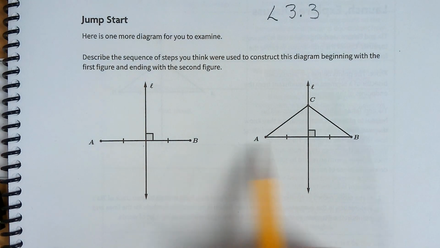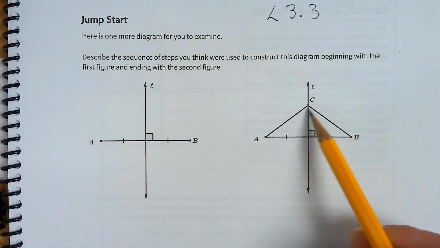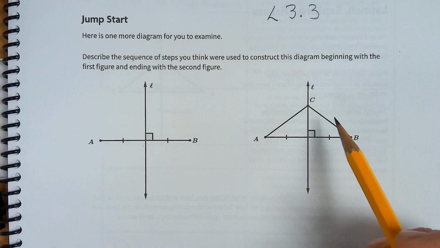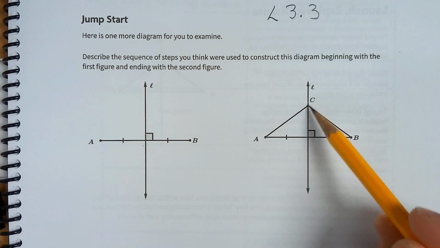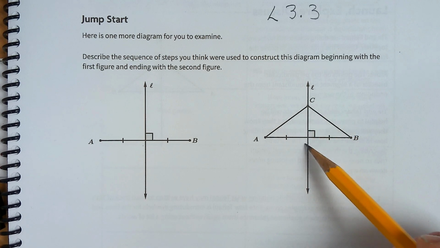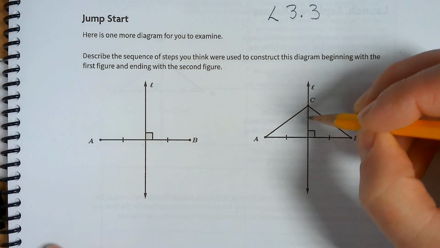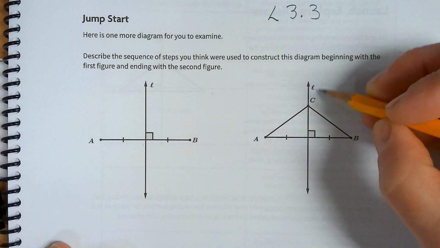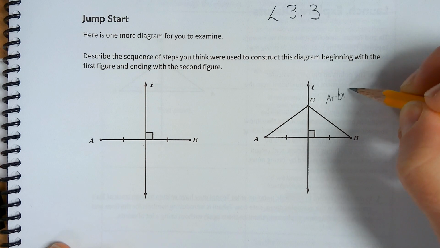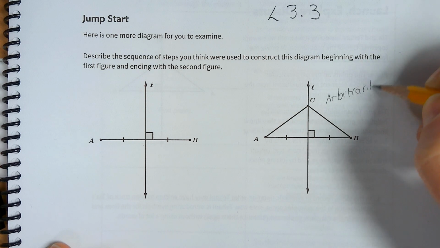First thing I notice is, what's the difference? Well, these two lines are here. How did they get there? Well, they connect to point C. How did point C get there? Well, it doesn't look like there's any information about why C is there. So this was arbitrarily picked, which just kind of means randomly, or for no reason.